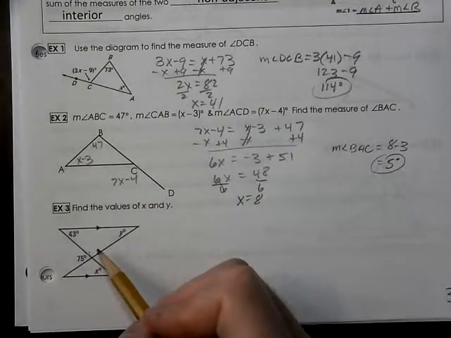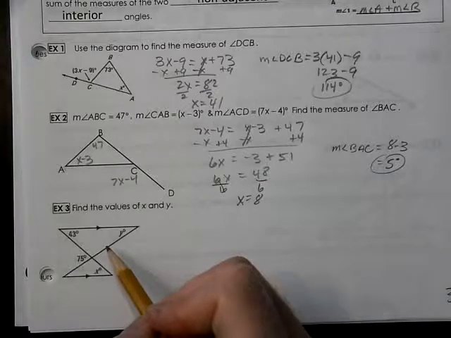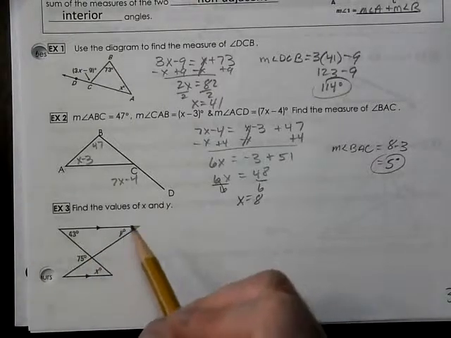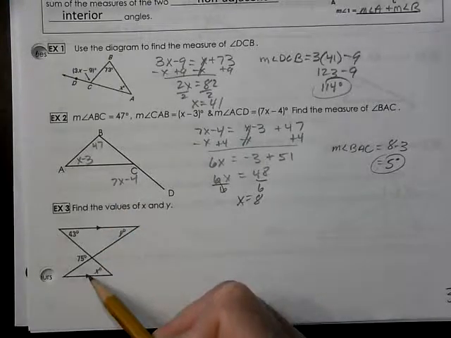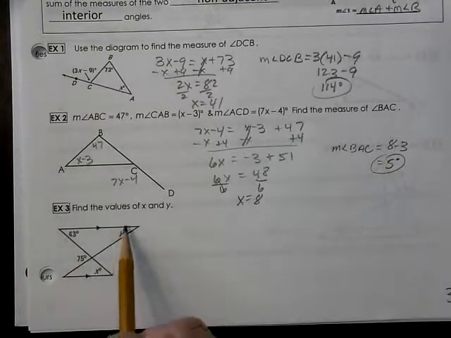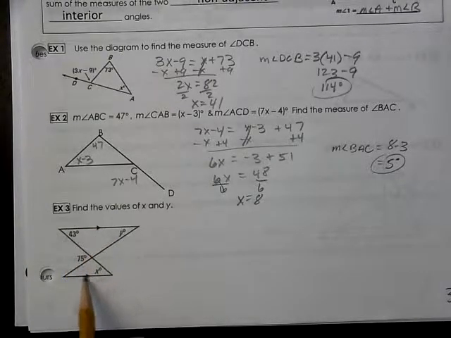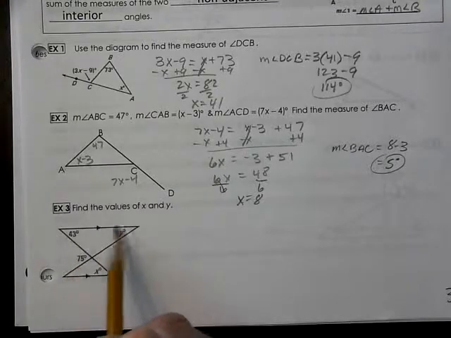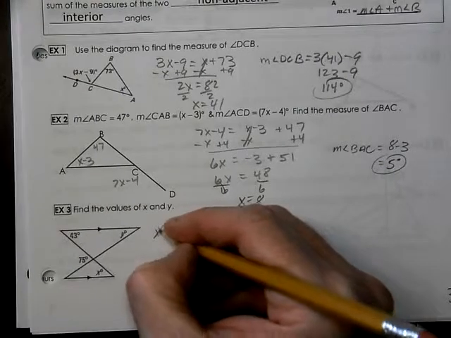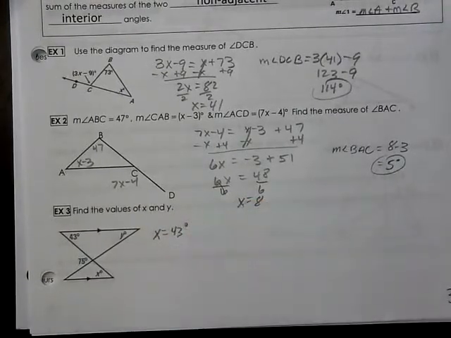Here's a tricky one. We're looking for the value of x and y. We have two parallel lines. We're supposed to be considering something as immediate as we hear parallel lines, and that is to look for certain types of angles. Alternate interior angles, which make a Z shape. That's what we have here. So x has to be 43 degrees.